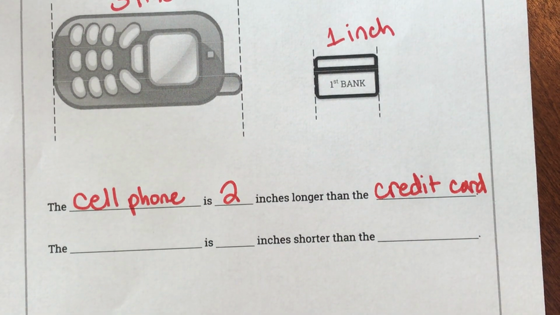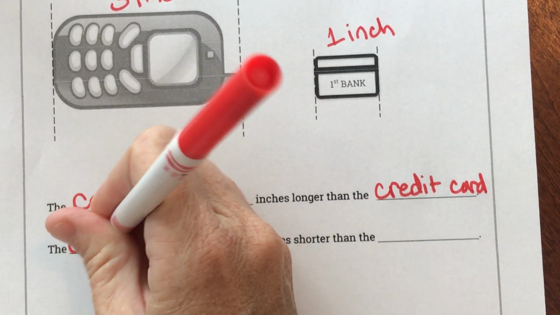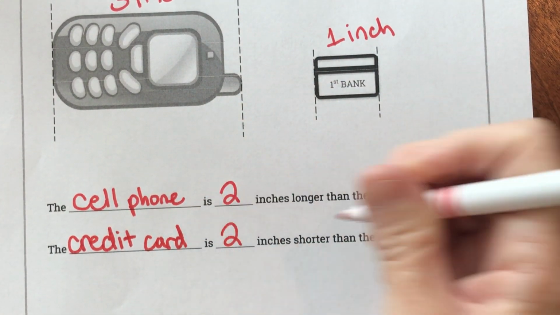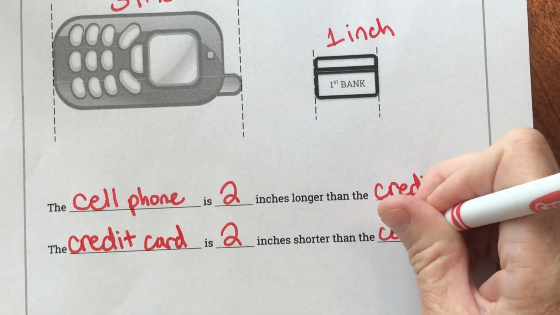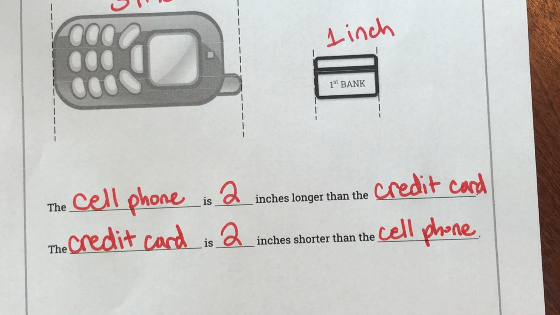Okay, my next one says the blank is shorter. So which one's shorter? The credit card. So the credit card is 2 inches shorter than the cell phone. Period. Okay, let's see another one, ladies and gentlemen.